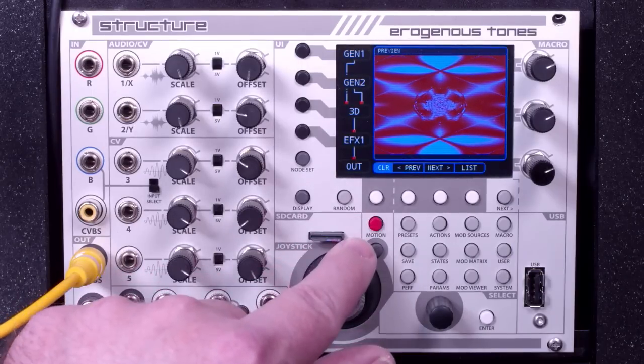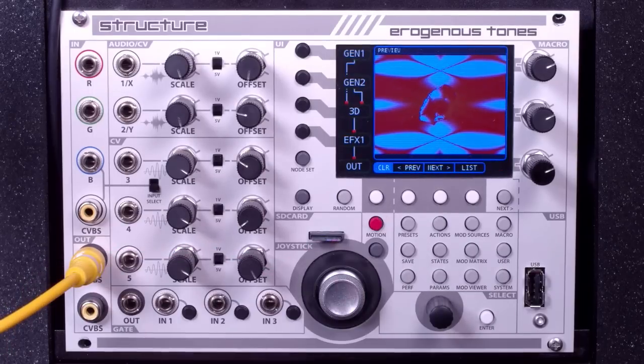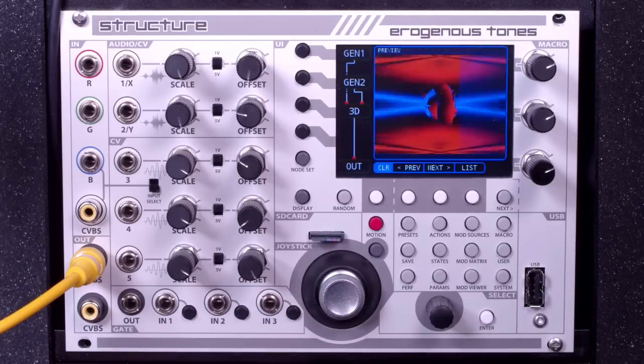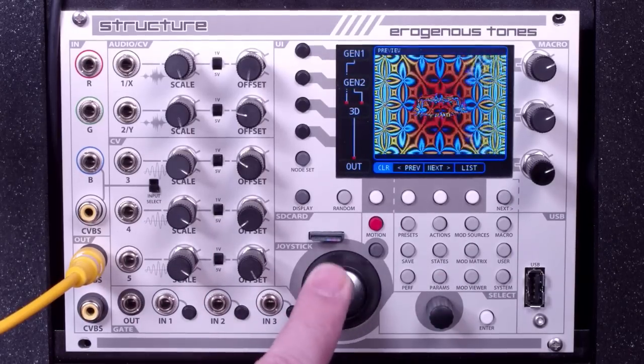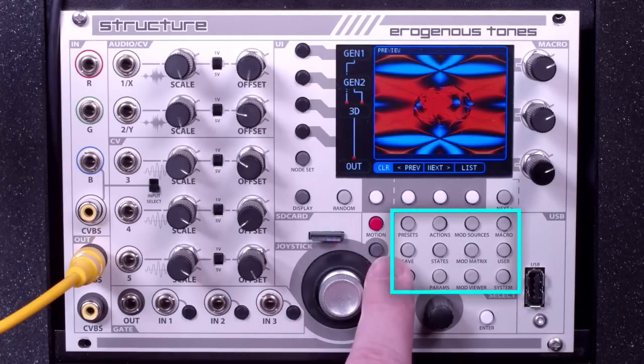We can press and hold the red motion button and move the joystick, and it will capture that movement and then play that movement back even if we change node sets. And to stop the motion from happening, we can press the motion button a single time and it will empty the motion buffer.